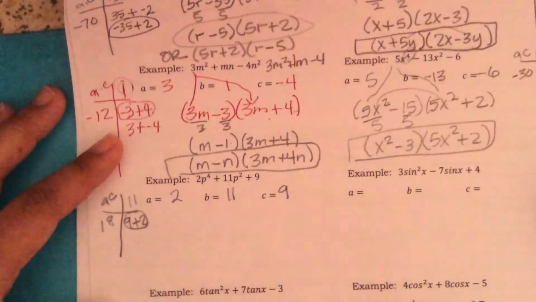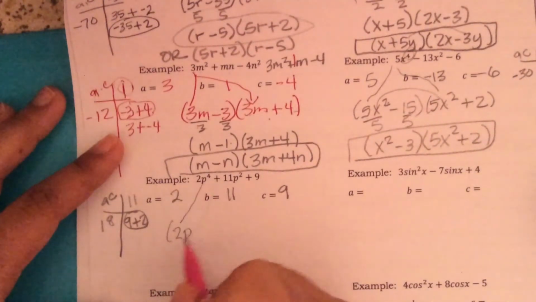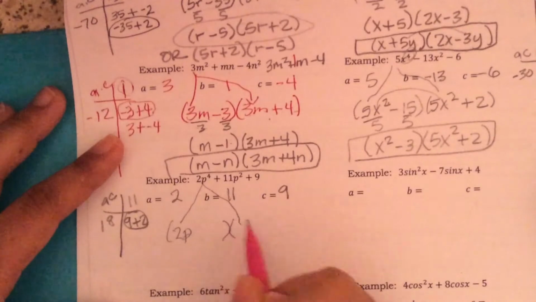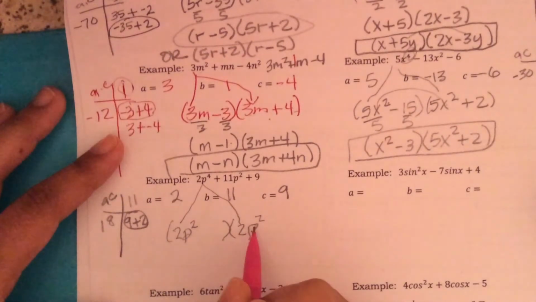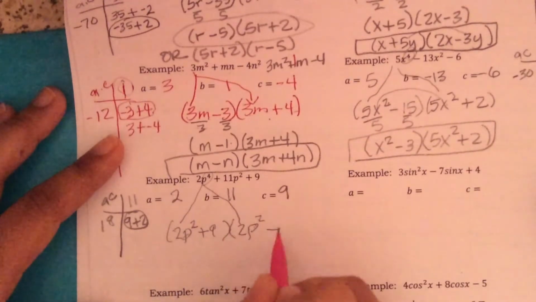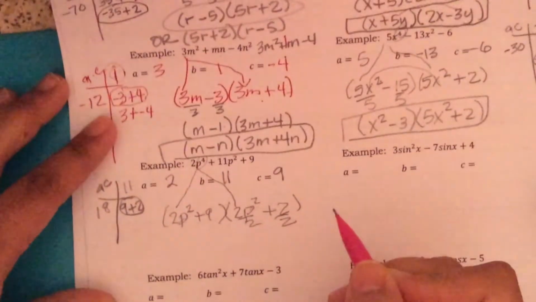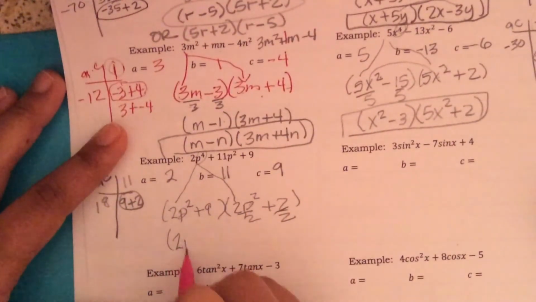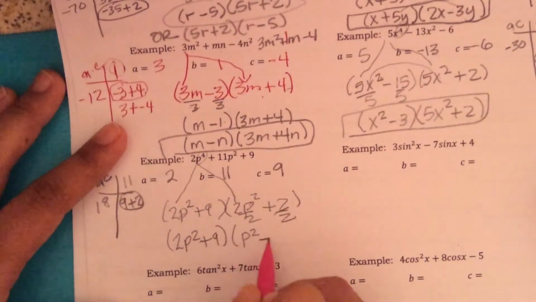So remember, we have to write this twice. So 2p squared and then 2p squared. And they have to be squares because 2p squared times 2p squared is going to make the p to the fourth. So plus 9 plus 2. Then we have to reduce this one. This one doesn't reduce because 9 doesn't divide by 2. So we have 2p squared plus 9 times p squared plus 1.